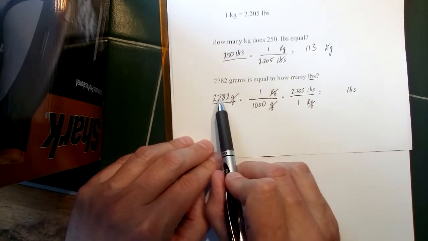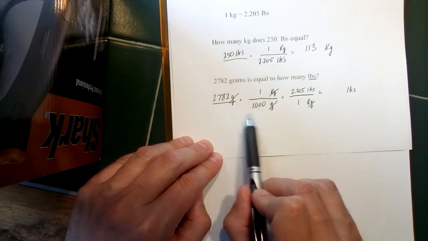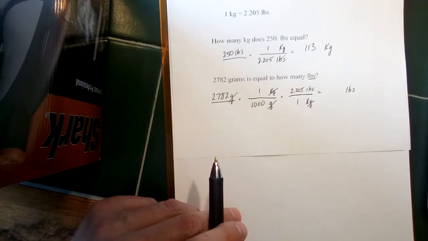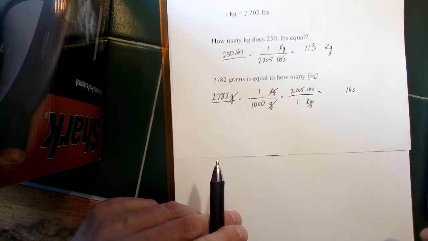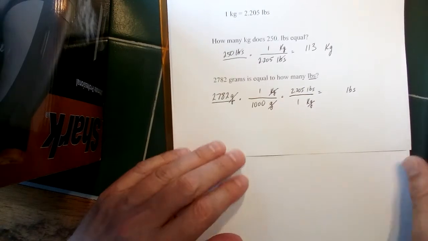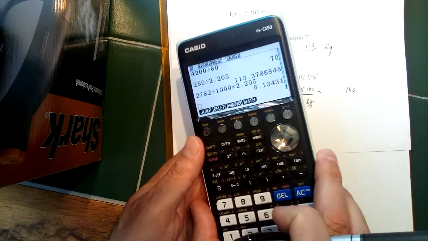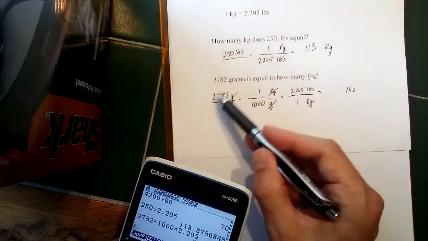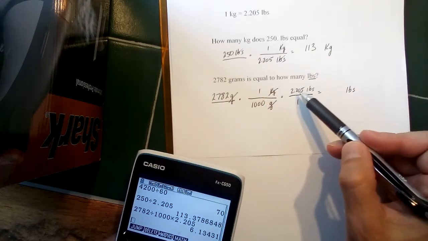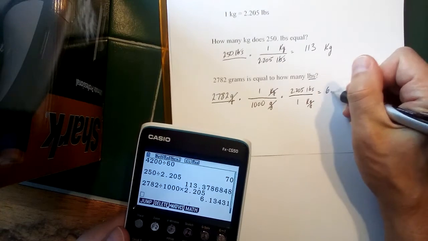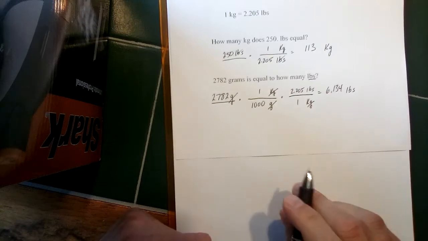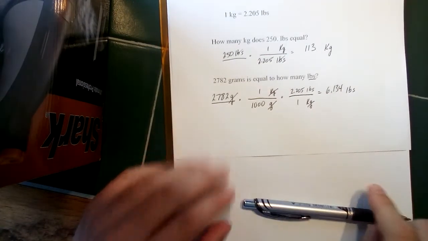So I'm going to take 2,782, I'm going to divide by 1,000, that's on the bottom of the fraction, then I'm going to multiply by 2.205. And my calculator says 6.13431, 4 significant figures in our original data, exact number here. We said this one limits to 4 as well, so this should be 4 sig figs. So I'm going to round that to 6.134 pounds.